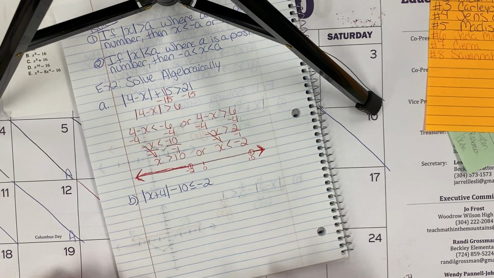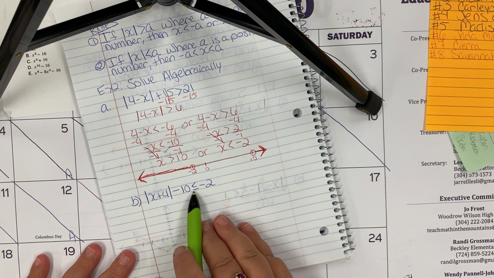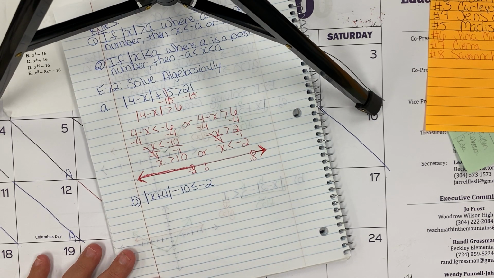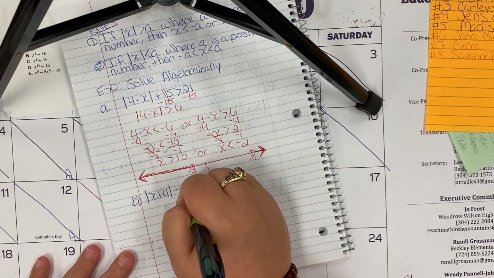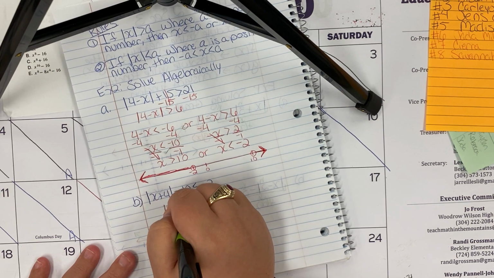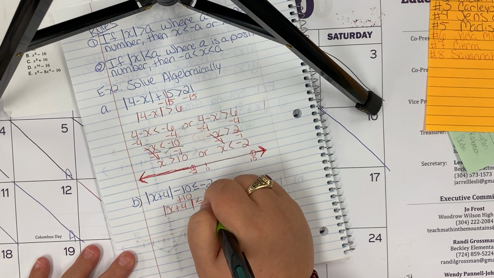So looking at the second part, we have the absolute value of x plus 4 minus 10 is less than or equal to negative 2. So in this, again, we want to get everything away from that absolute value. We're going to add 10 to both sides. I'm going to have the absolute value of x plus 4 is less than or equal to 8.